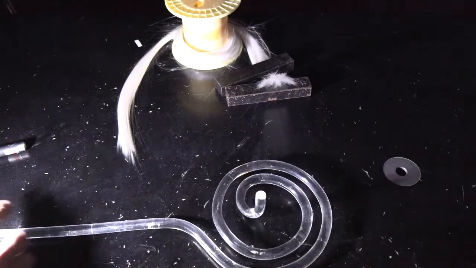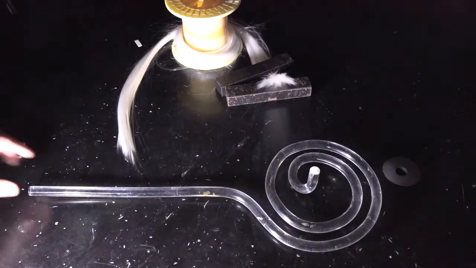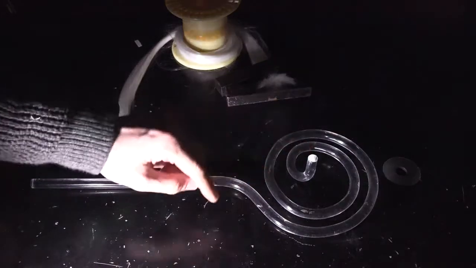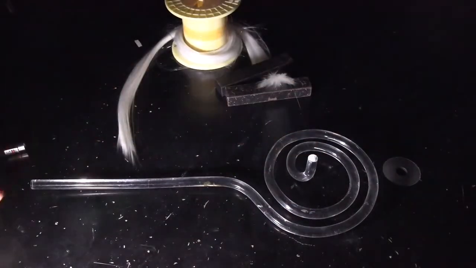It's a model of a fiber optic cable. It works the same exact way. You see that there's a straight portion here of plastic, and then it spirals around and it comes up like this.